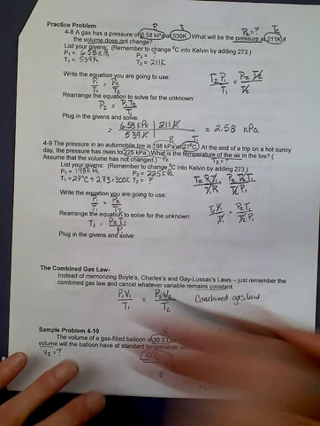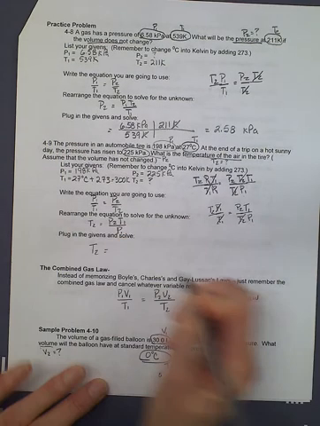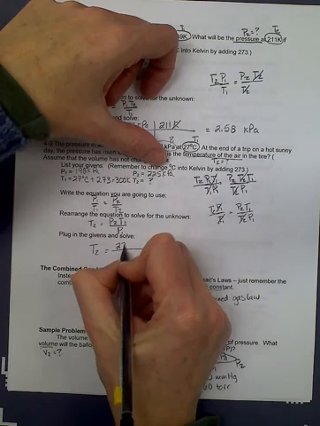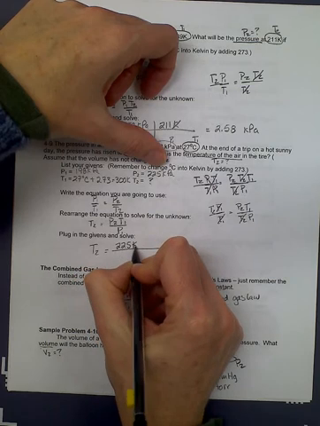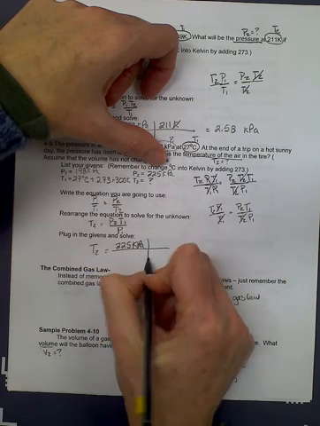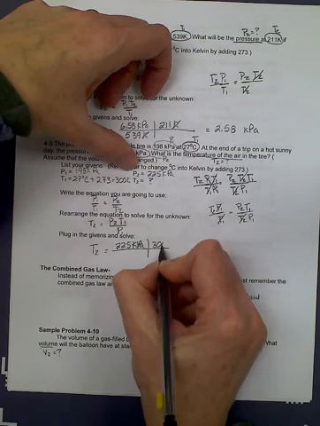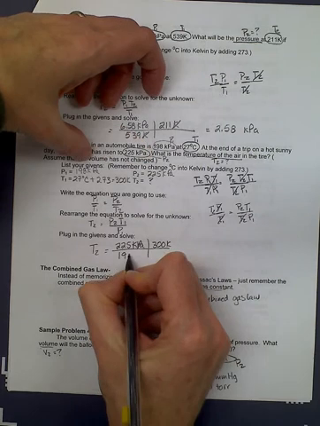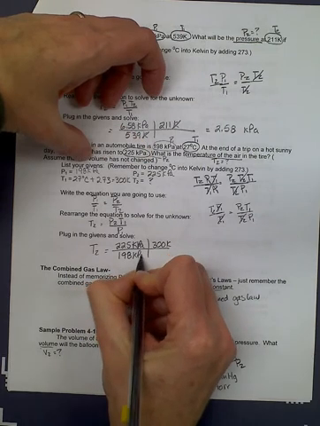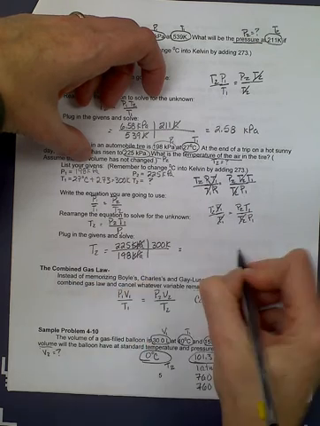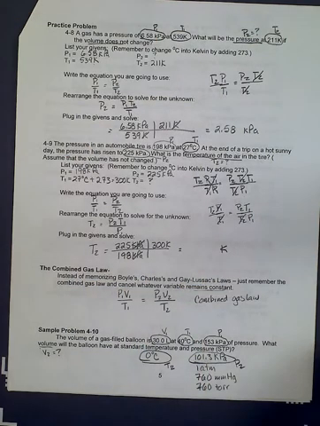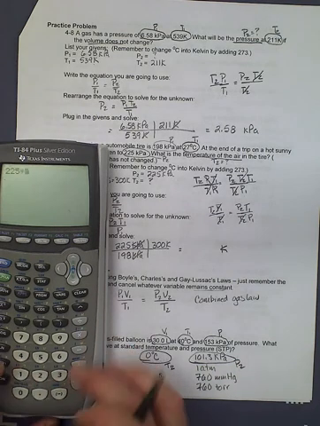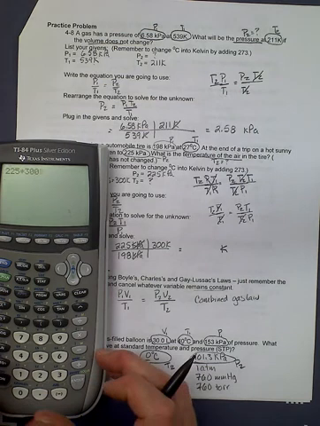So now let's plug in our givens. So P2 is 225 kilopascals, kPa. T1 is 300 Kelvin, and P1 is 198 kPa. So our pressure units cancel. We're left with units of Kelvin, which is the temperature. Very nice way to check yourself. 225 times 300, multiplying across the top and dividing by 198.